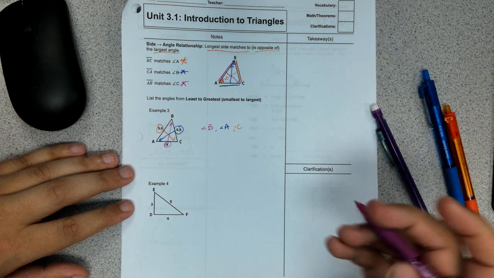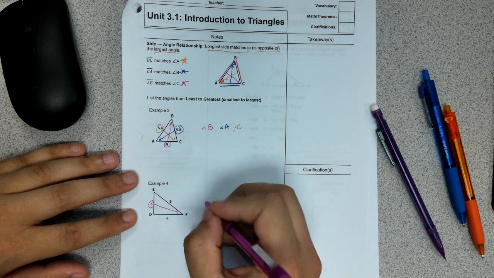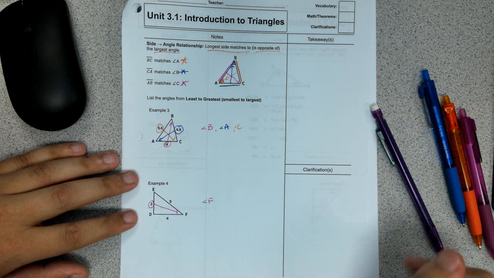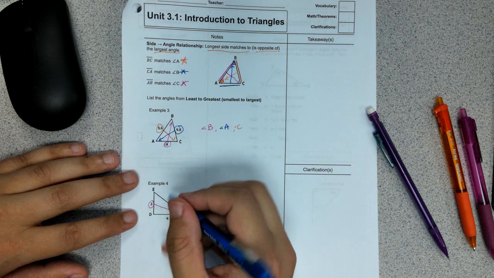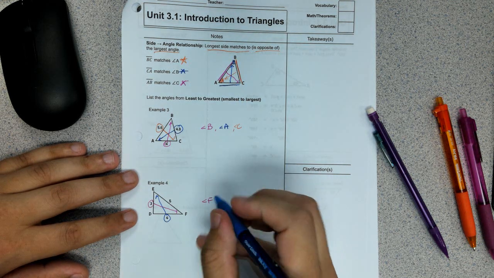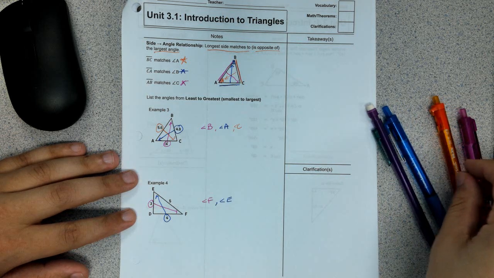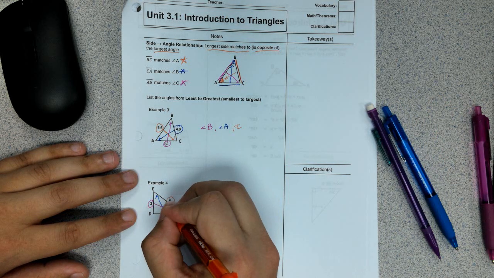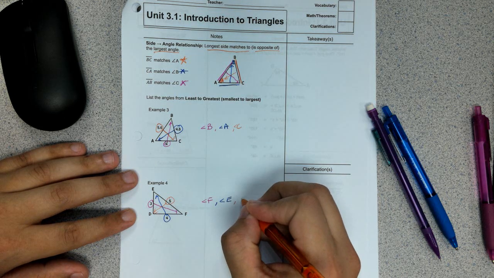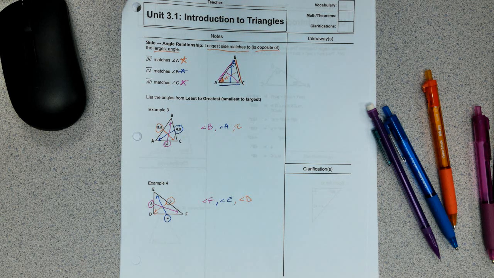Down below, we can repeat this again. Side DE is the smallest side, so angle F would be our smallest angle. Then we have side DF is the next smallest, so angle E would be the next smallest angle. And lastly, we have side EF, which tells us that angle D is the greatest angle.